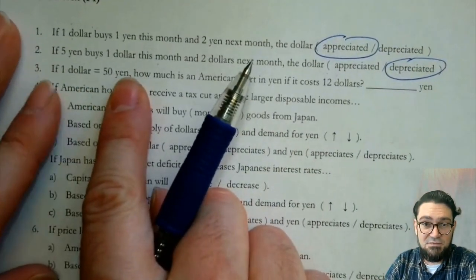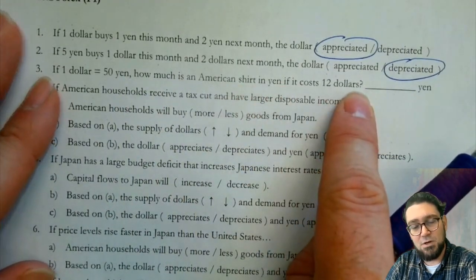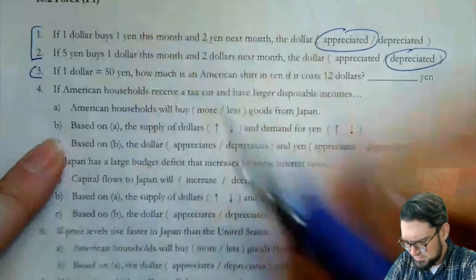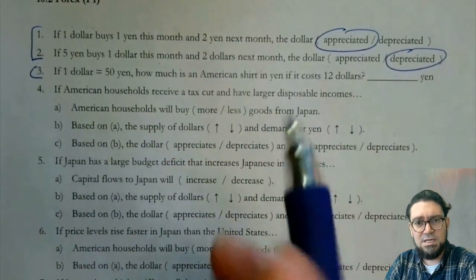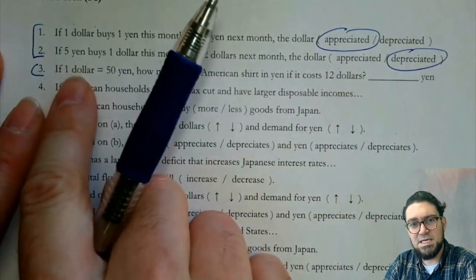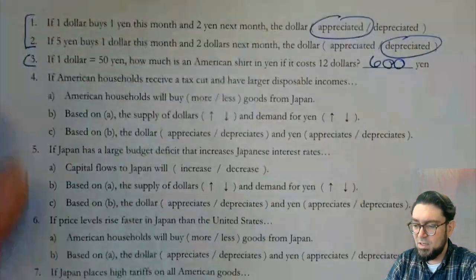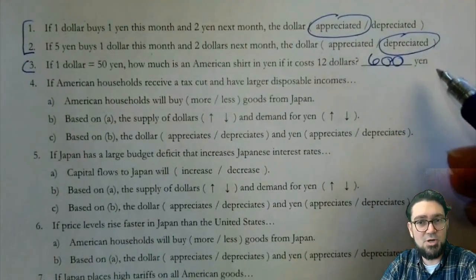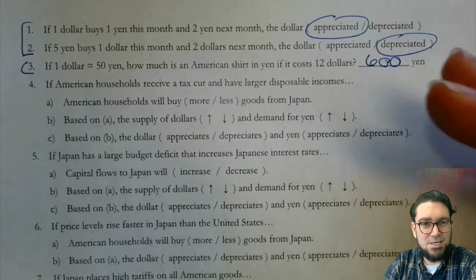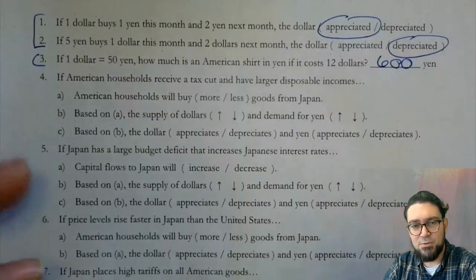If $1 equals 50 yen, how much is an American shirt in yen if it costs $12? So these are kind of one style of problem. This is another. This is just making a conversion. So we would take this $12 and say 12 times 50 is 600 yen. These type of problems are not super common, 1 through 3, but they do show up occasionally on tests. So hopefully they're not too bad for you.